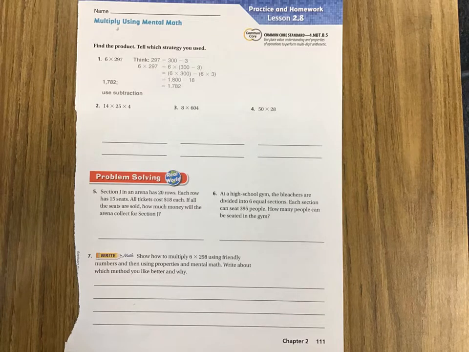This lesson is 2.8 on multiply using mental math. So you can use several strategies. There's the multiplication strategy, there's associative, there is commutative, there's subtraction, a whole bunch of strategies that we can use. So in the first one, they use the subtraction strategy because 297 is 300 minus 3. So just remember, whatever you put in the parentheses is what this big number equals.